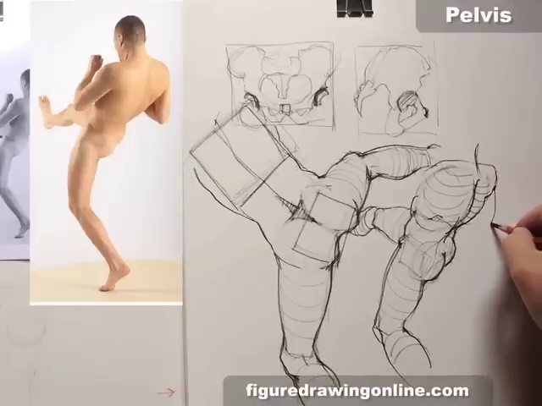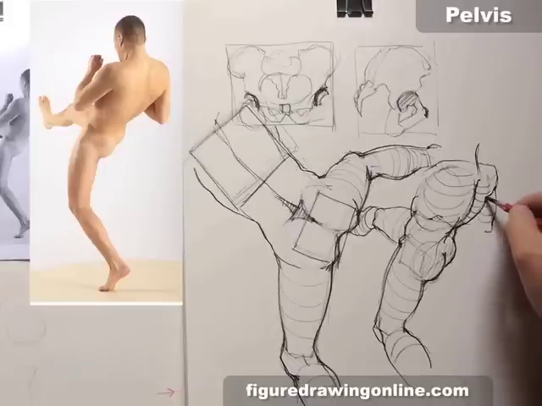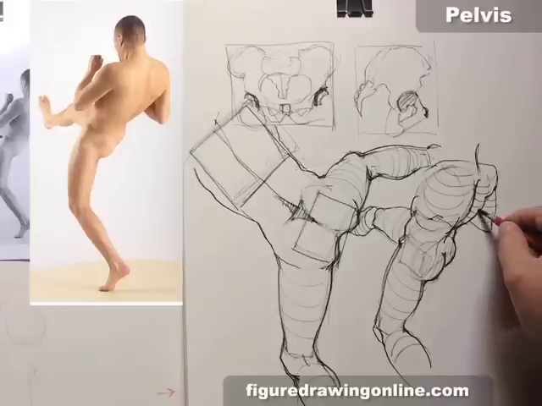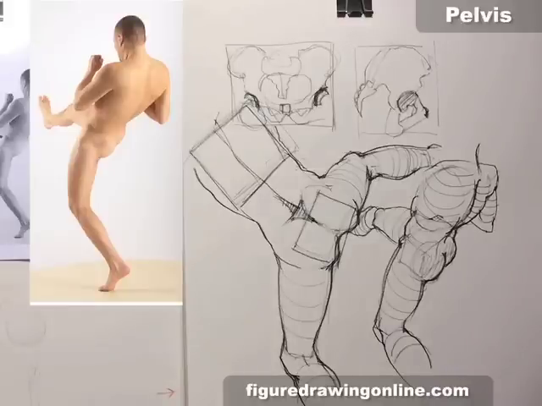Maybe I can put in this hand. Again, a simple cylinder, simple geometric shapes. You don't have to worry about the details. It is literally just to capture the essence, capture the large mass.